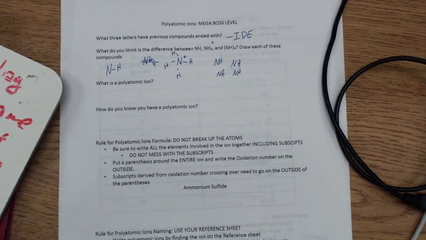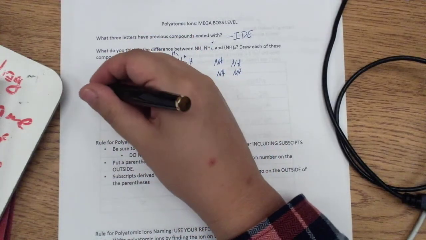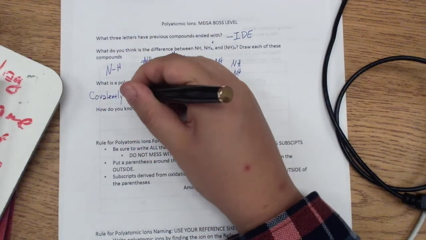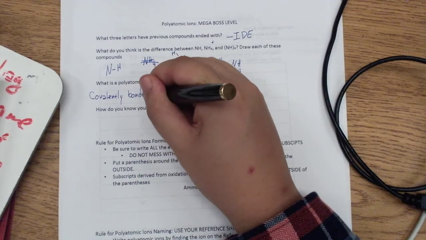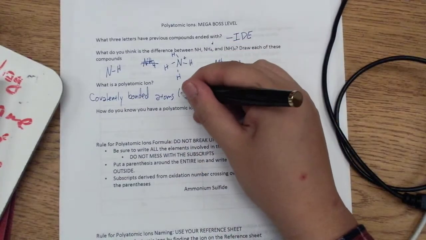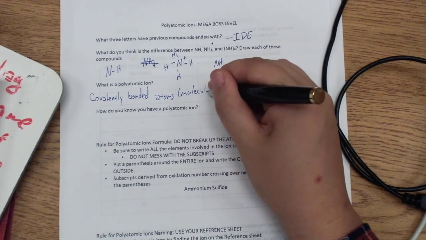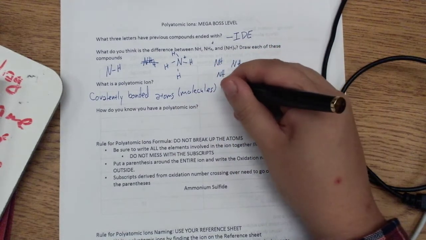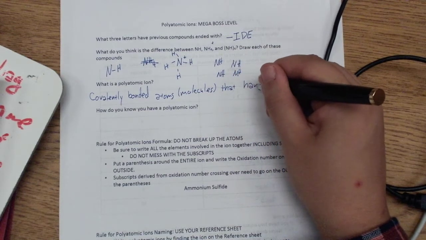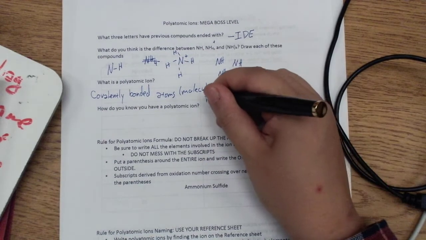So a polyatomic ion, let me look at what my definition was the last time I wrote these notes, are covalently bonded atoms, molecules, that have an ionic charge.